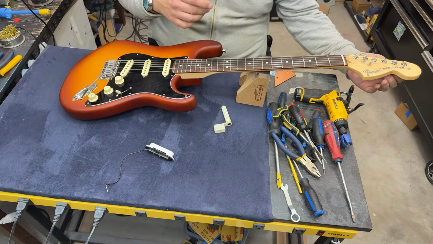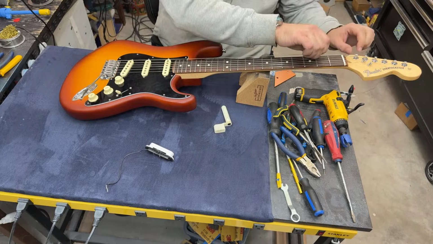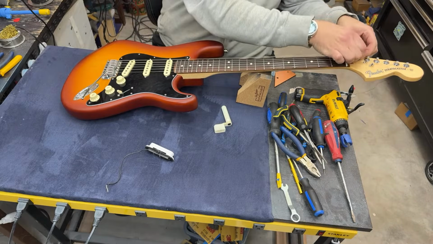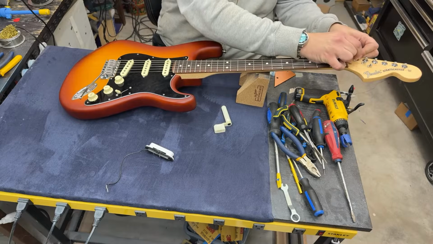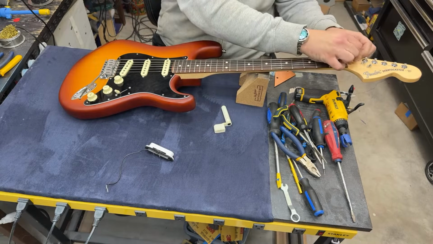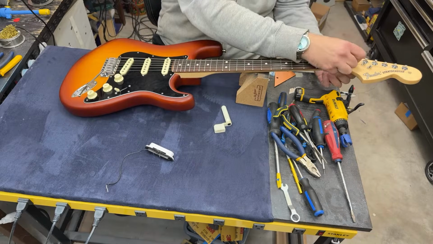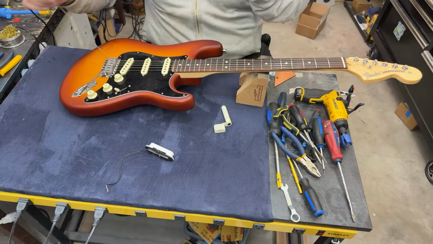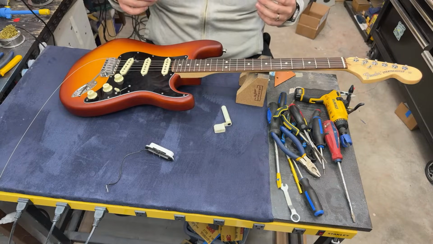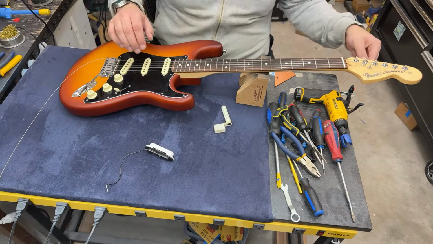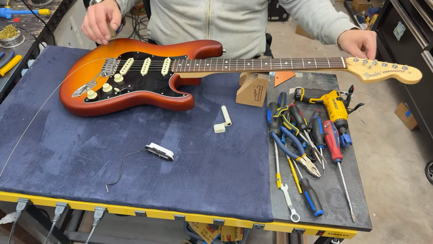But I've done some more reading about it. I've been talking with ChatGPT about it, trying to understand how this stuff works. And now I think I've got it, because essentially we're just building what already exists. Humbuckers already exist, and noise canceling pickups already exist.